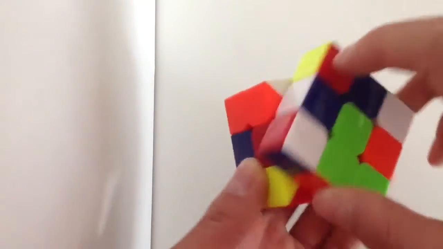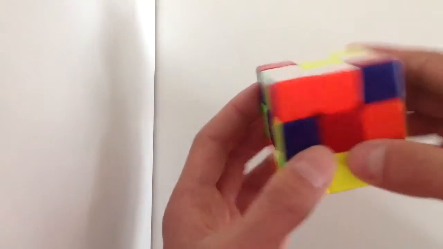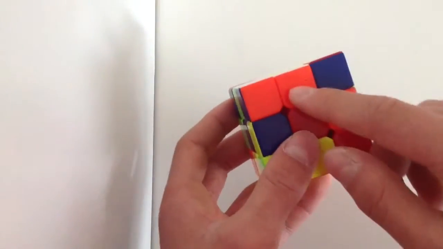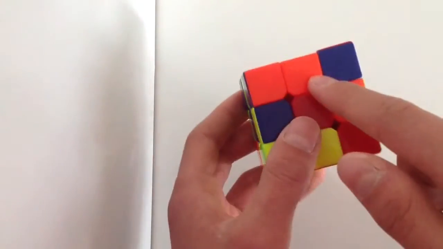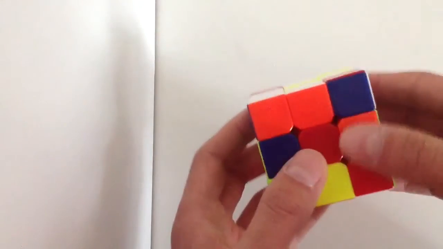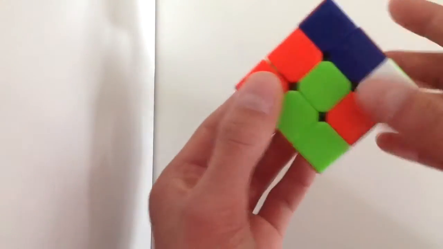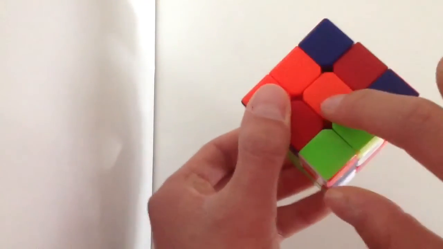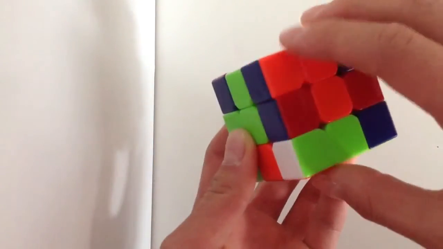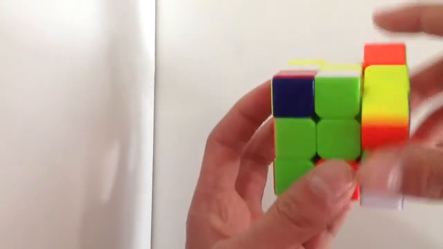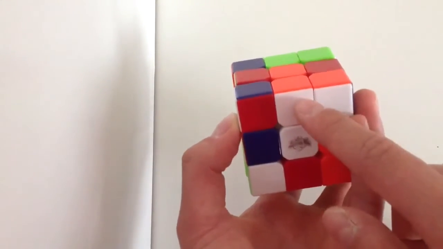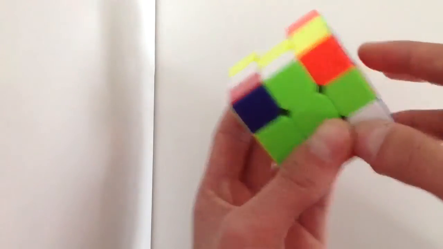So we can turn it up, and there we go. We have our white flower. We're done our white flower. We're going to want to look at the side colors of our white edge pieces. So this one is orange. So we're going to turn our cube until we find the orange center. And after we found the orange center, we can turn that side twice, and the white edge piece will line up with the white center.